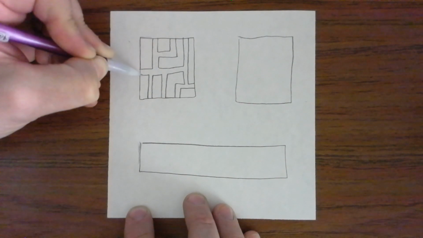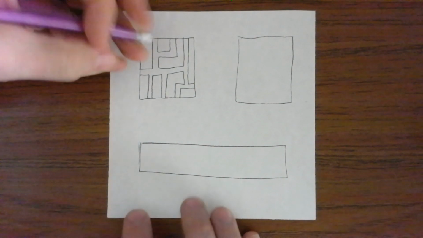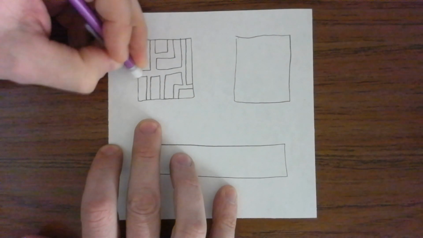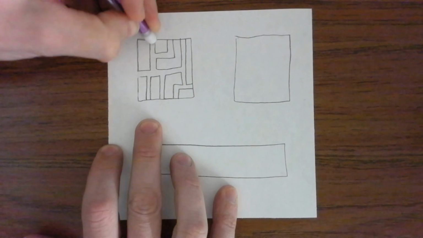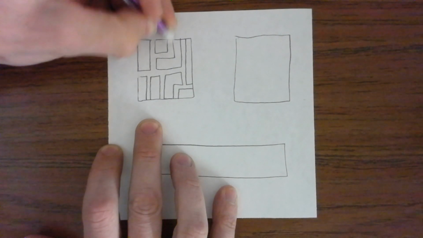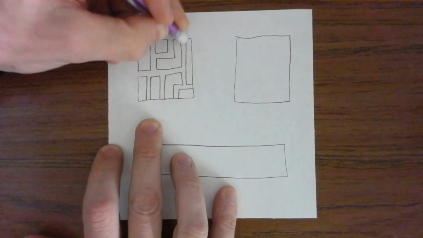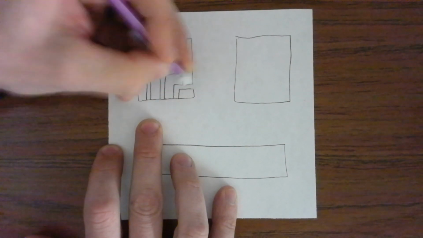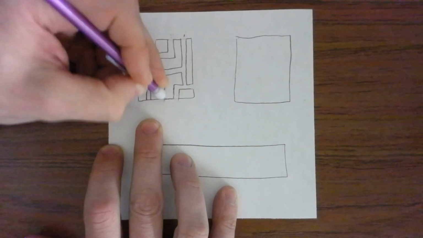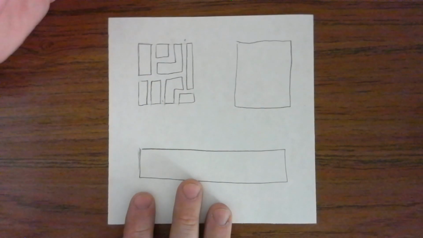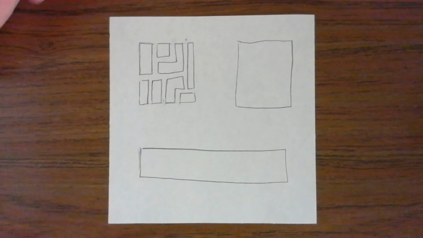two more rectangles. Right, now if I were to erase all the sides that are not a part of those shapes, it still looks like a rectangle, or still looks like a square, right?